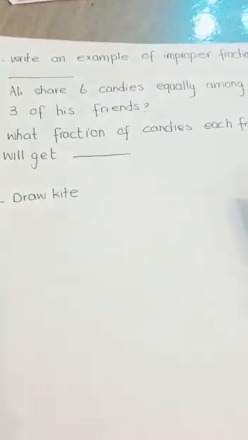Question number 18 says write an example of an improper fraction. As I taught you, in a proper fraction the numerator is small and the denominator is big. So in an improper fraction, you will write the numerator big and the denominator small. So this becomes an improper fraction. It means it is actually the wrong method of writing fractions.